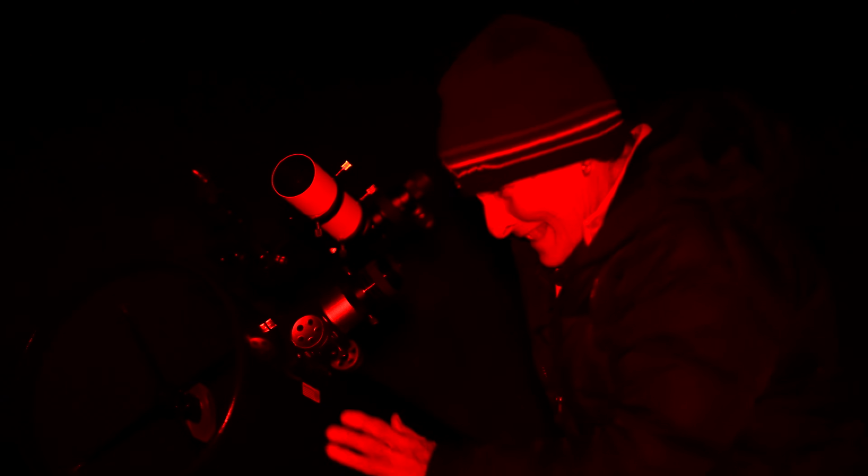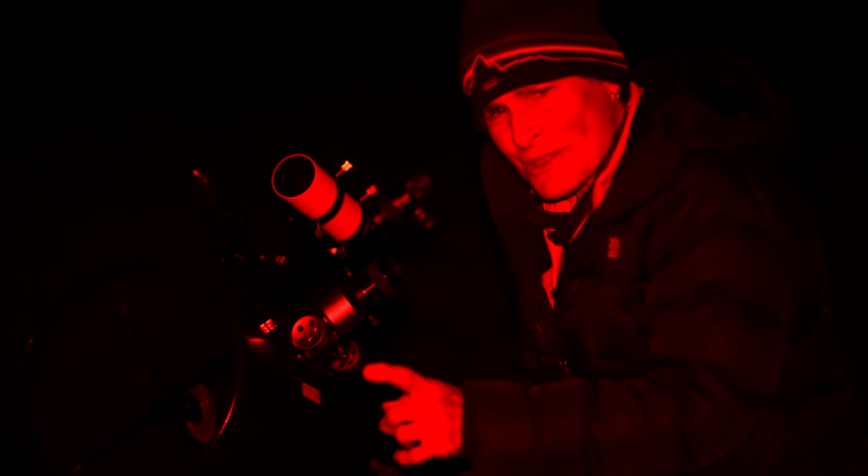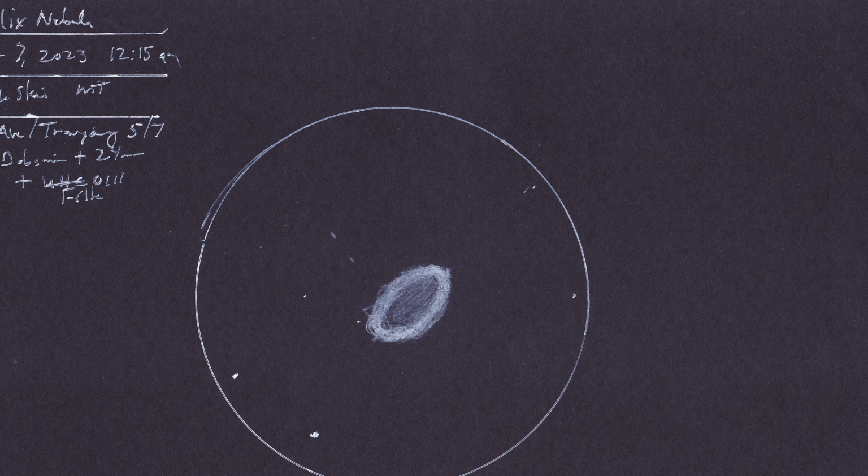Woohoo! I got the Helix Nebula in my telescope. I put an O3 filter on it, and it looks wonderful. Well worth the effort. It took me a while. I think it's easier to start at Scat and draw a line down to it. Very, very cool.